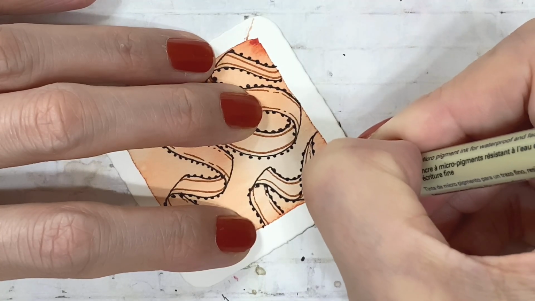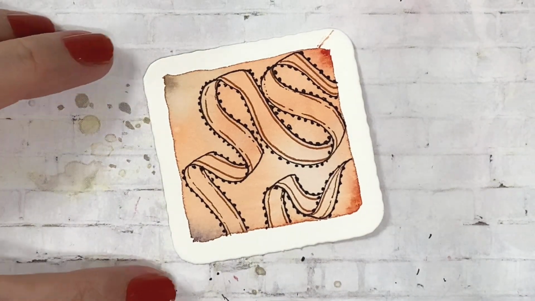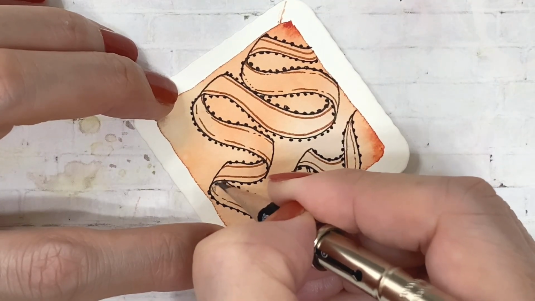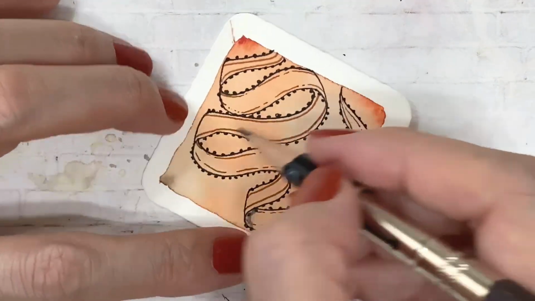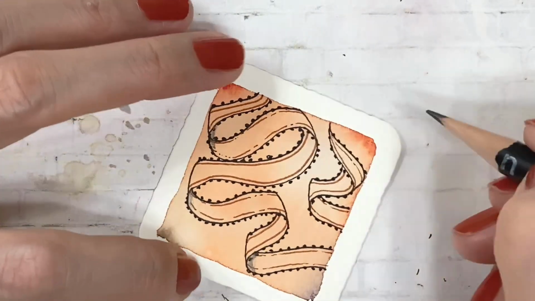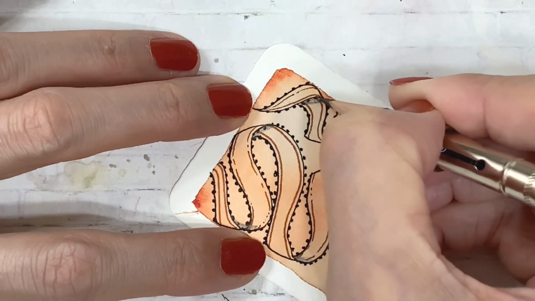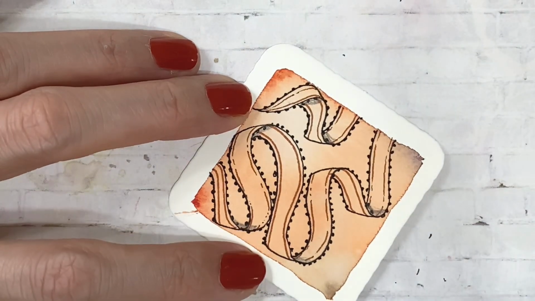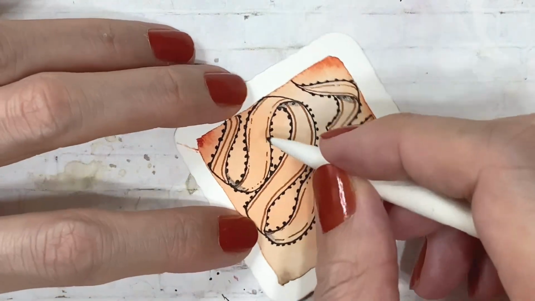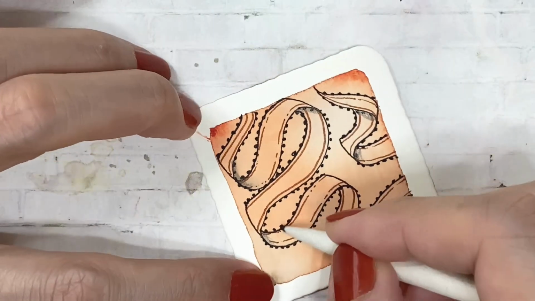So when that happens, just look for an opportunity to add little details like this, and you can change how you feel about your tile, your tangle. I'm going to add a little shading to where things are folding, overlapping. That would be the first thing I would do as far as shading goes, and I'll continue to add a little more details.